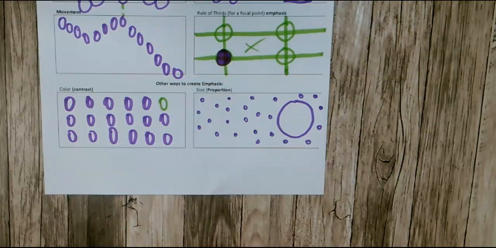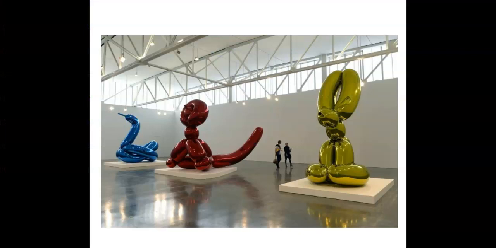Let's look at how an artist has used proportion. This series of sculptures is by Jeff Koons, and he created larger than life balloon sculptures. And so when we think of balloon sculptures, we think of something that will fit in your hand, and he used out of proportion to create these huge, gigantic balloon sculptures.